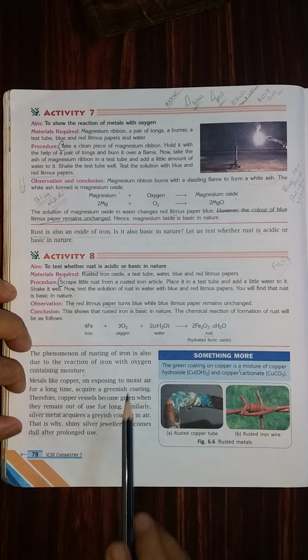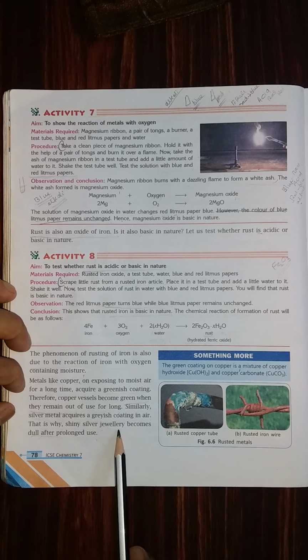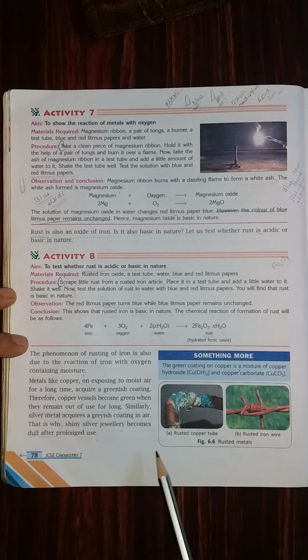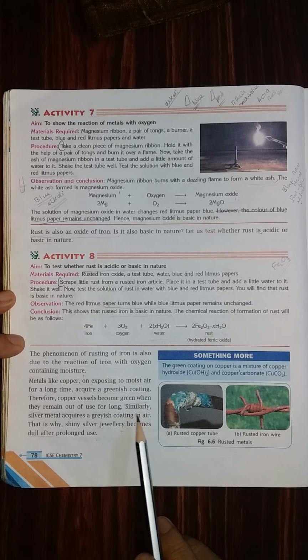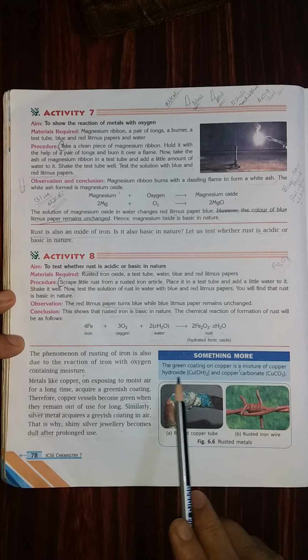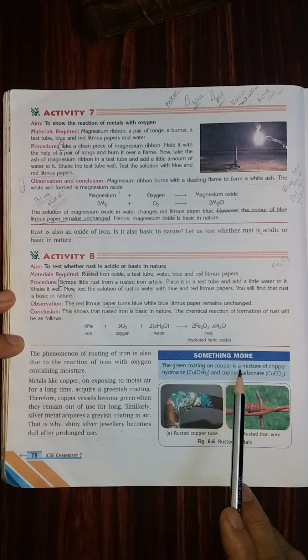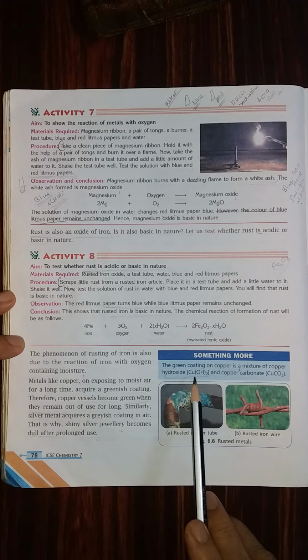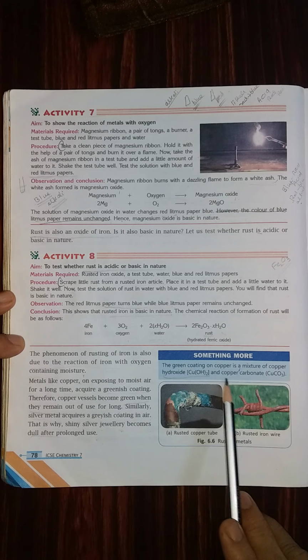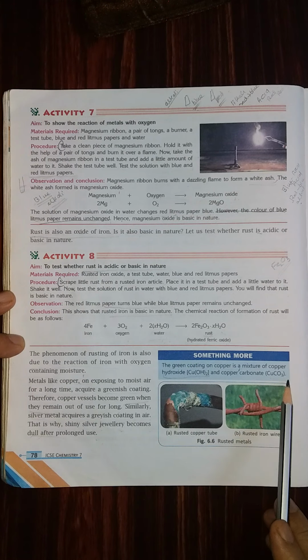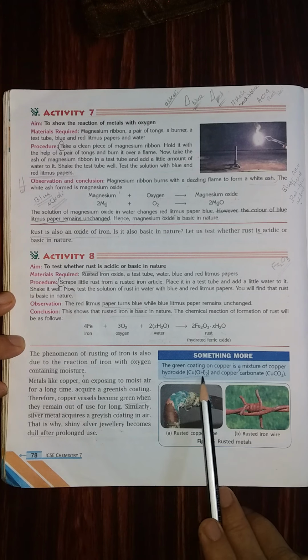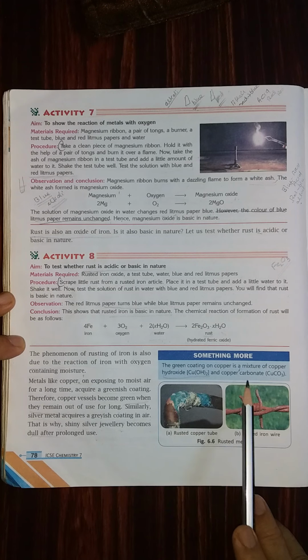You can write both the equations, one for silver. That means silver, when it is kept in air, forms silver oxide. Try to write the equation by listening to the reaction. You already wrote that equation and you already balanced it. The green coating on copper is a mixture of copper hydroxide, you know the formula of cupric hydroxide, Cu(OH)2, and copper carbonate, CuCO3. Therefore, by learning the formula, you can understand very well the chemical names and formulas given here.